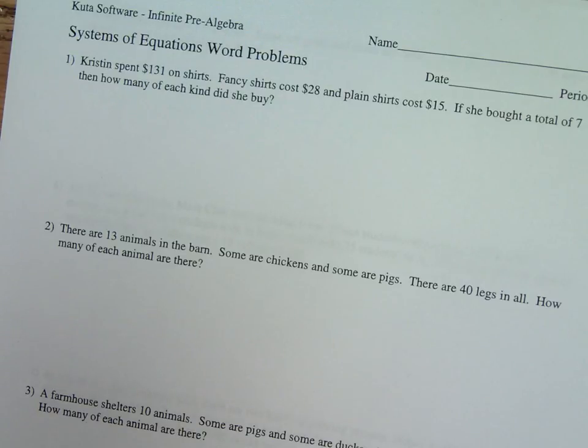So let's talk about Kristen. She's not here to defend herself, so let's talk about her for a minute. She spent $131 on shirts, but she did get some fancy ones. Fancy shirts cost $28 and plain shirts cost $15. And she bought a total of 7 shirts. How many of each kind did she buy?